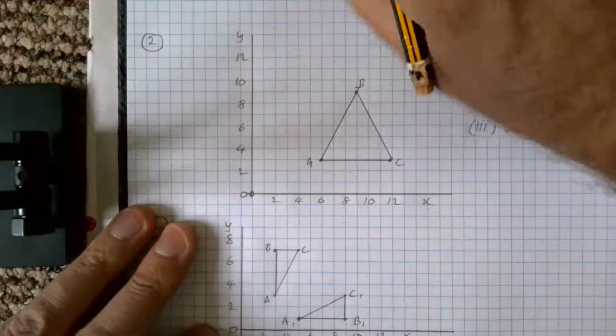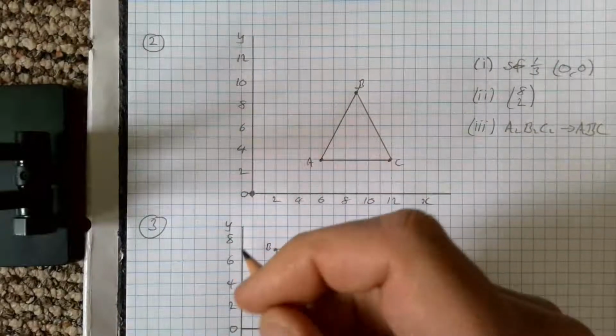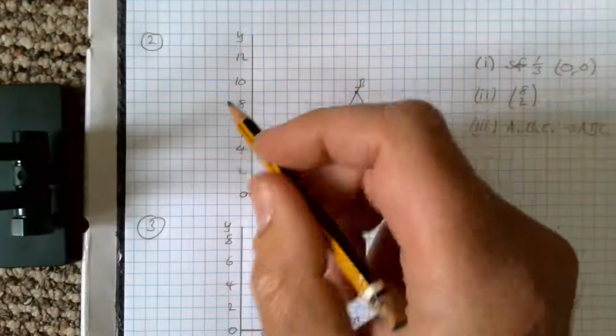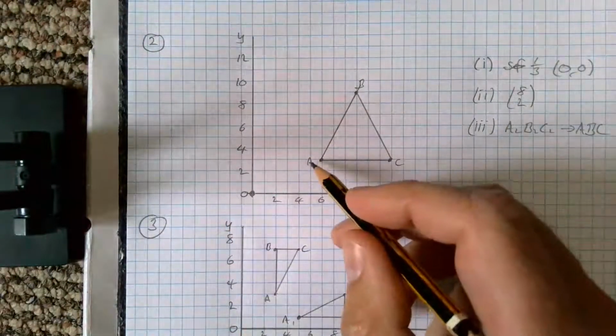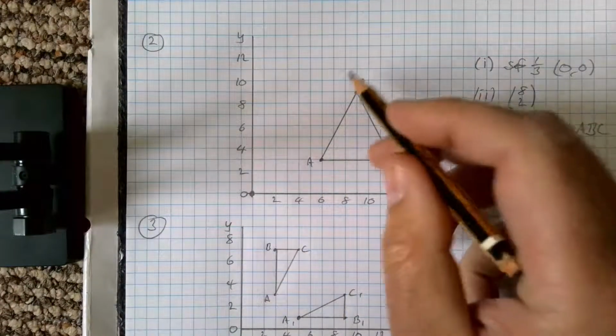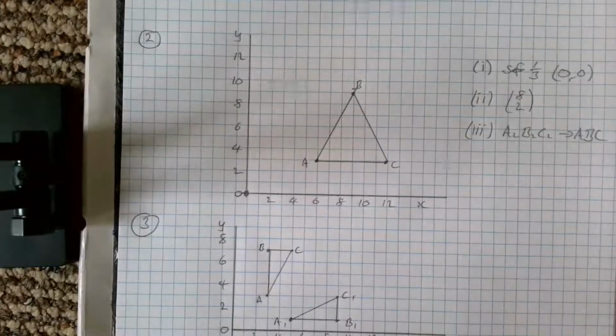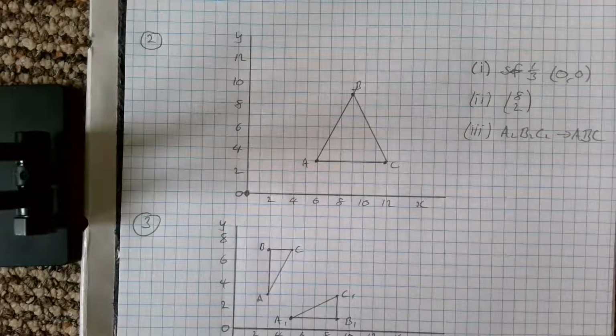Hopefully you can see our bits and pieces here. It says on X and Y axis scaled from 0 to 12. So I've done that. Plot the points A, which is 6, 3. B, which is 9, 9. So that's up here. And then C, which is 12, 3. Then do an enlargement scale factor a third with center 0, 0. Transform ABC onto A1, B1, C1. So we can do that.